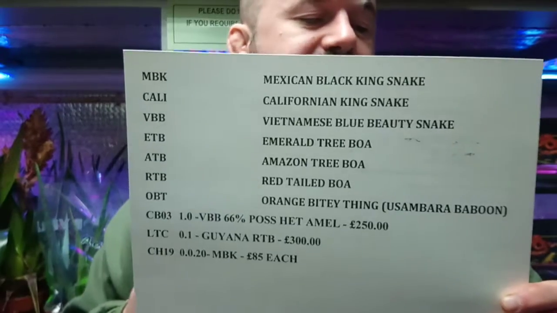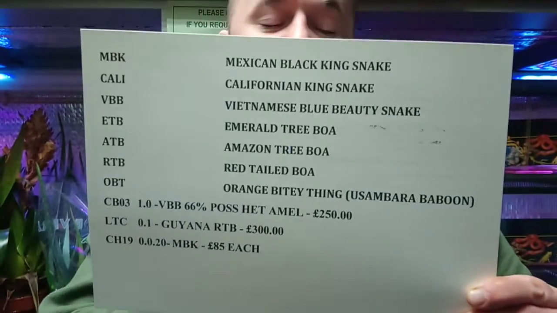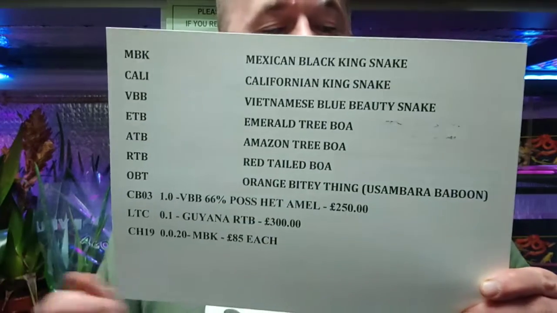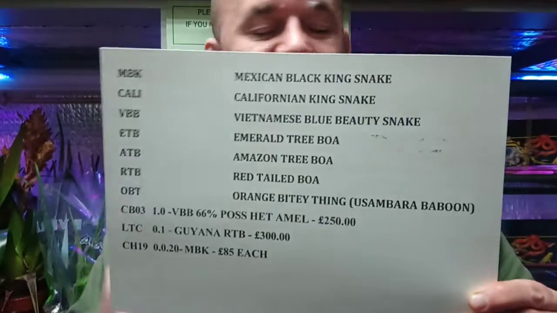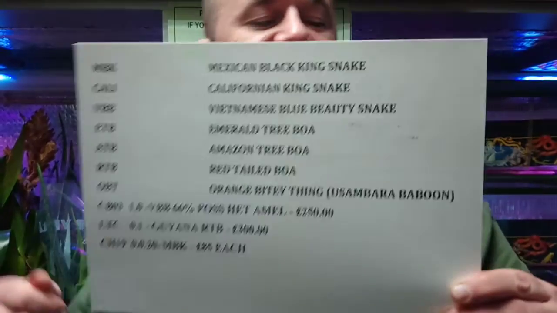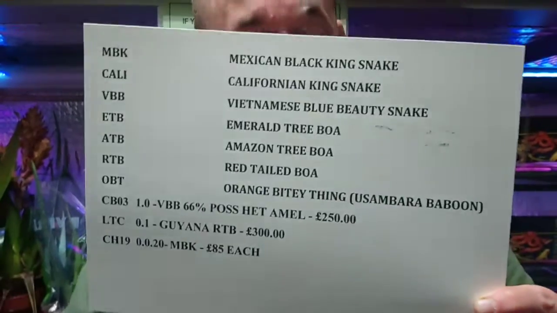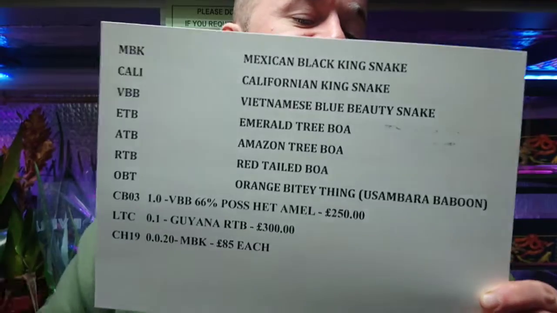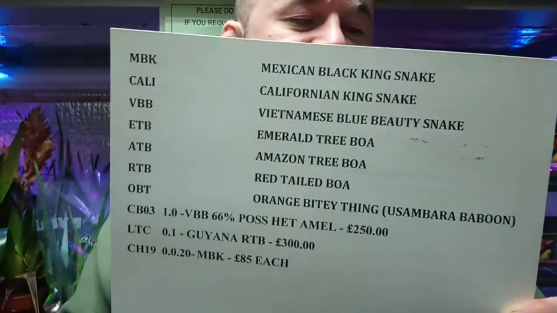LTC, long-term captive, 0.1, female. Guyana RTB, Guyana Red-tailed Boa, and price. This one's highly unlikely to ever happen because we breed them in captivity, but I needed to use an example. CH, captive hatched, 19, 2019, 0.20, 20 unsexed MBK, Mexican Black Kings, £85 each.